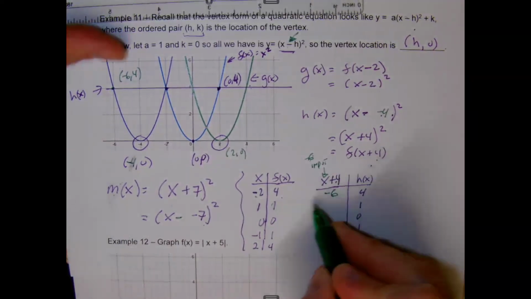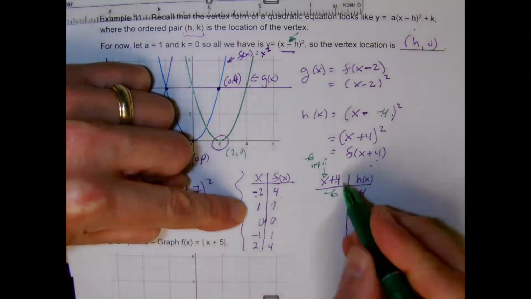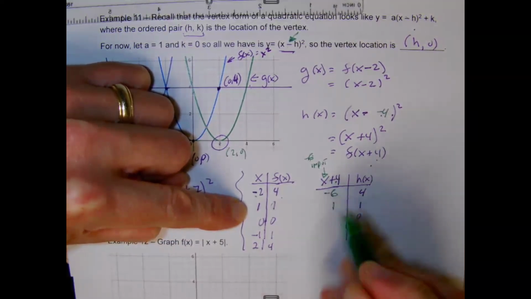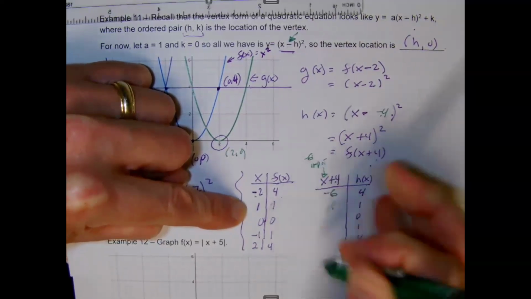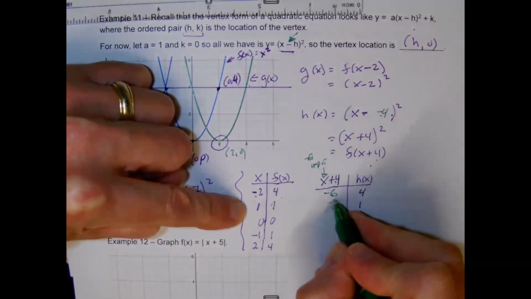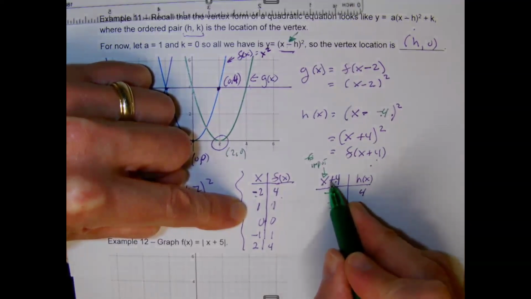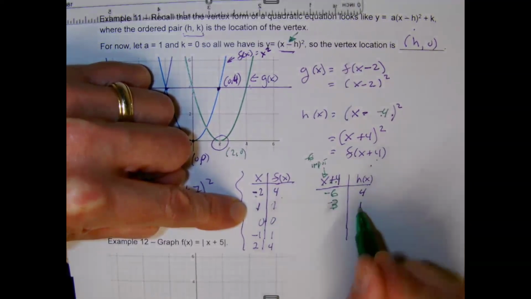Well, in this case, if I want to produce a 1, what is it that I need to enter? Sorry. Put this back in. To get a 1, what is it I need to enter here? A -3. So now -3 plus 4 is 1. 1 gives me the 1 that you see right there.